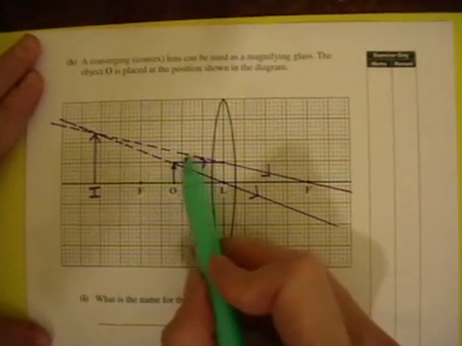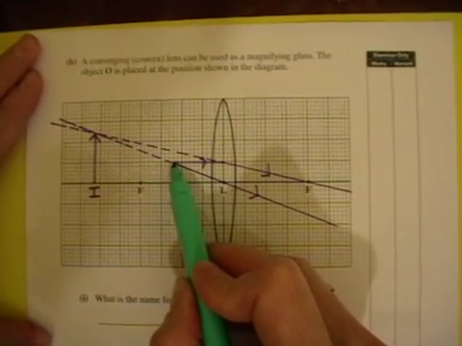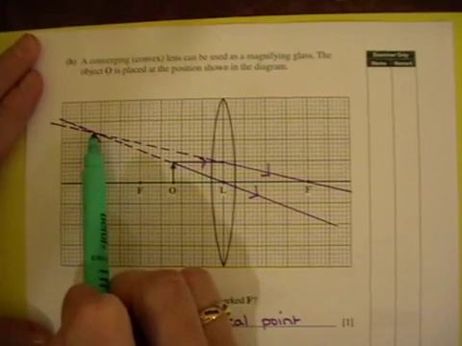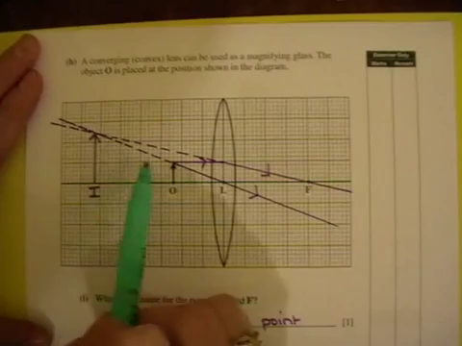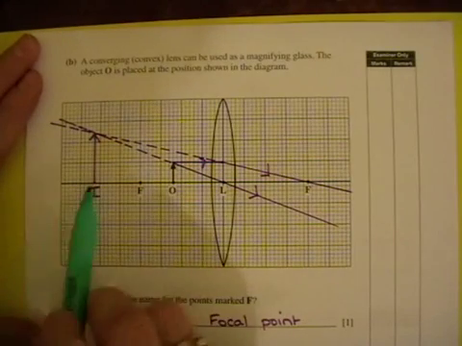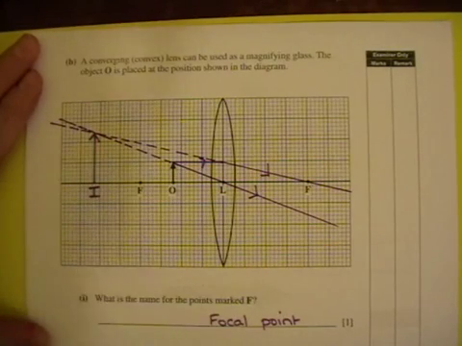If the rays have come through the top of the object, if there's a ray come through the top of the object, it comes through the top of the image. So therefore this image is also upright. The arrow is at the top of this image as well, and that clearly shows the size of our image.